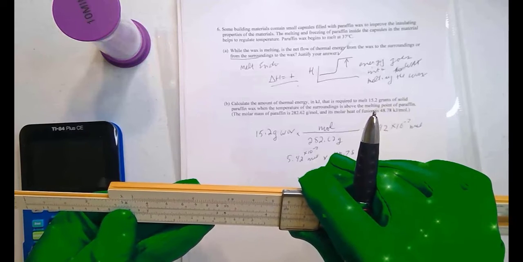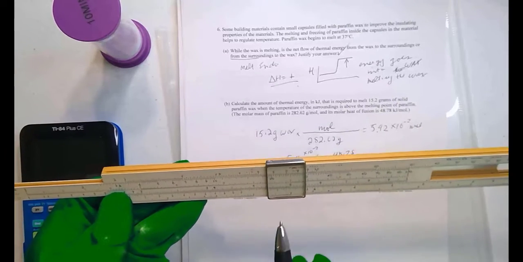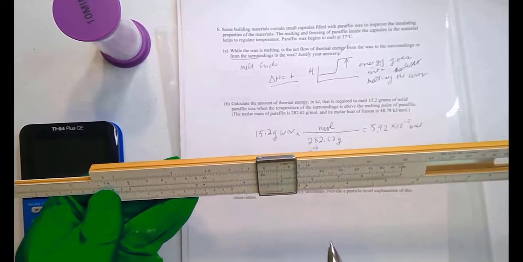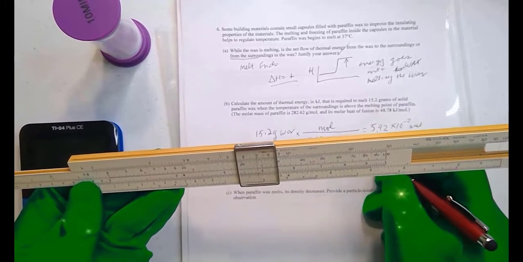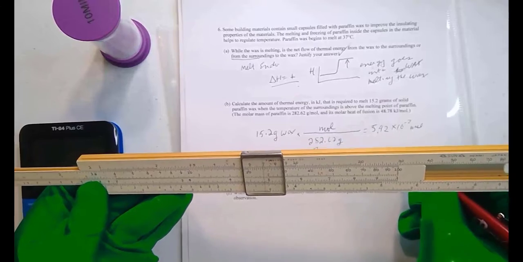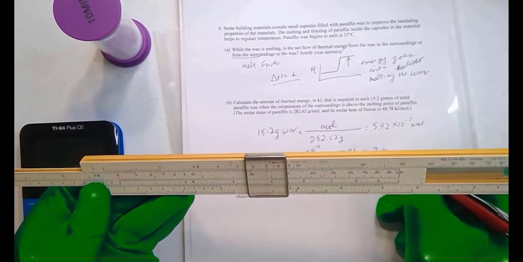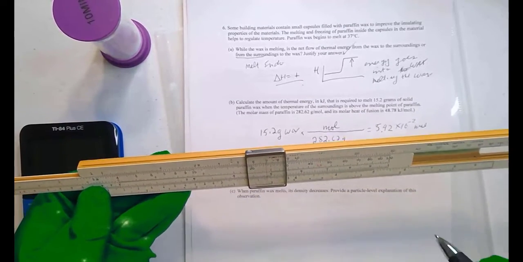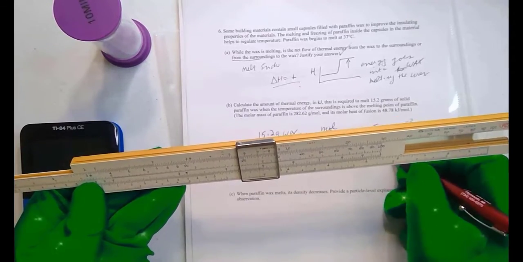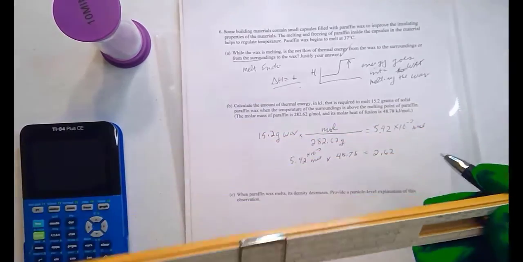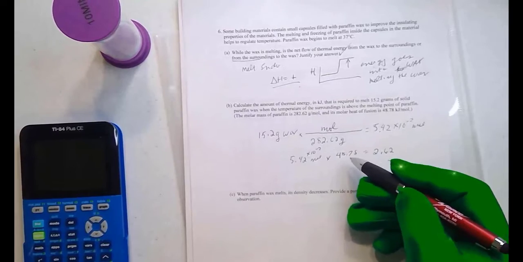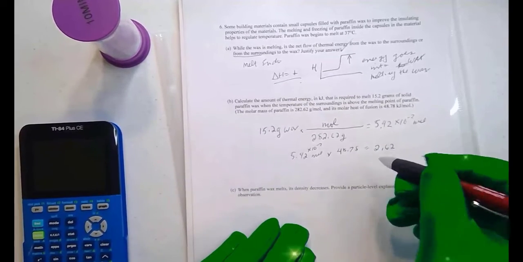And that's going to give me, my guess is, here we go, 2.62, and that'll just come out to 2.62.